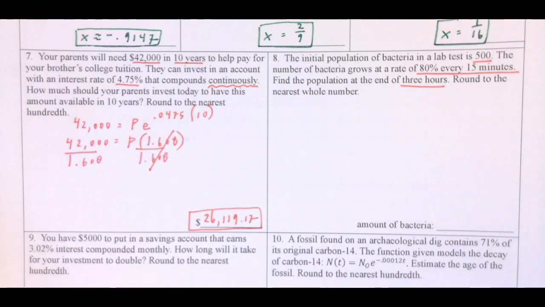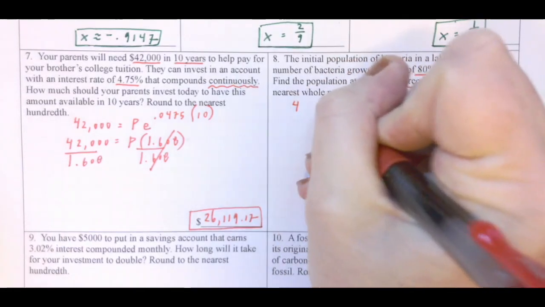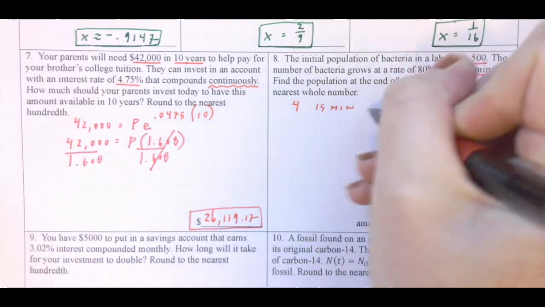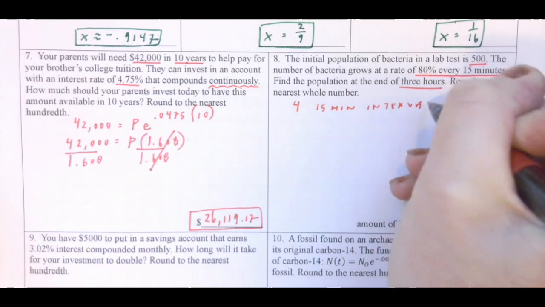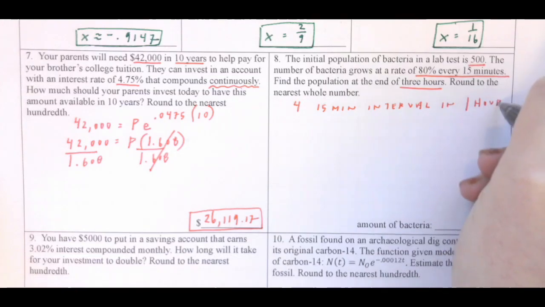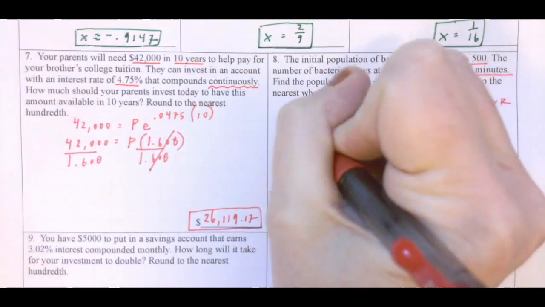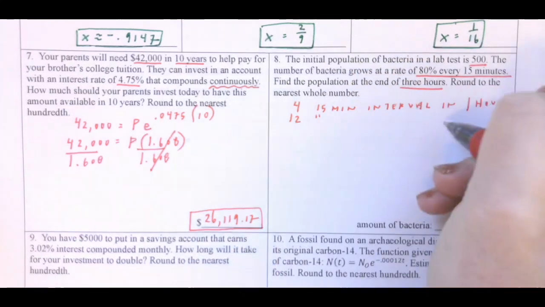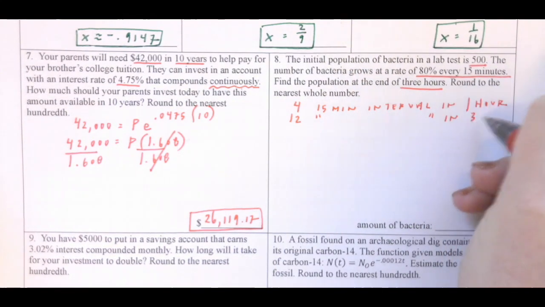So what we have to remember is in 1 hour, there are 4 15-minute intervals, right, in 1 hour. So if I want after 3 hours, there's got to be 12 of them. So 12 15-minute intervals in 3 hours.